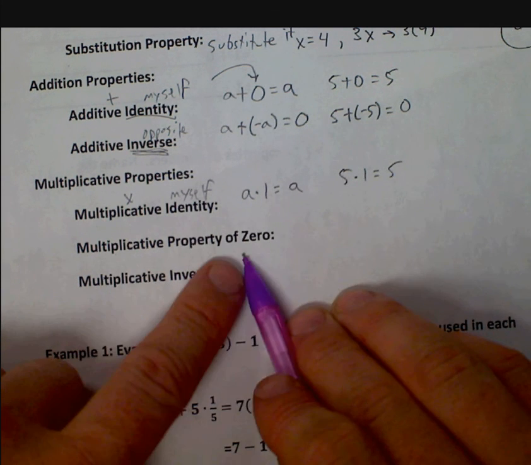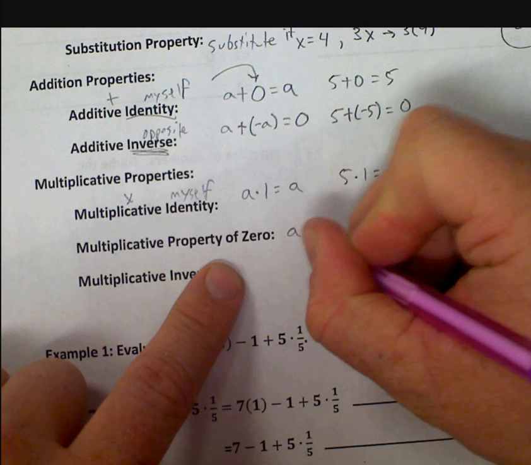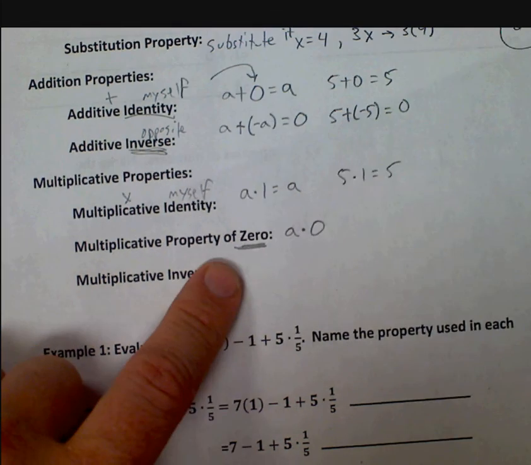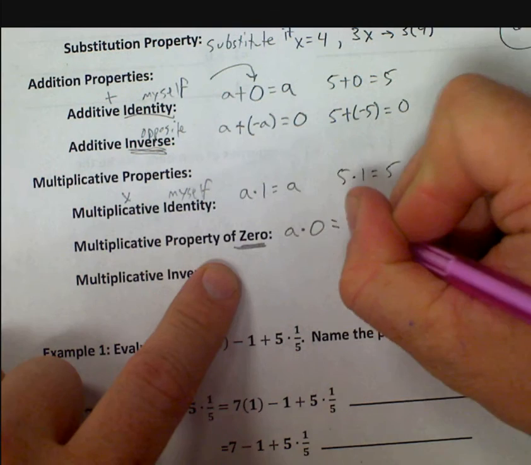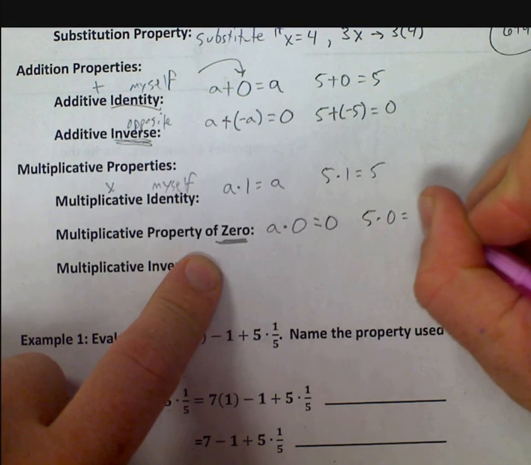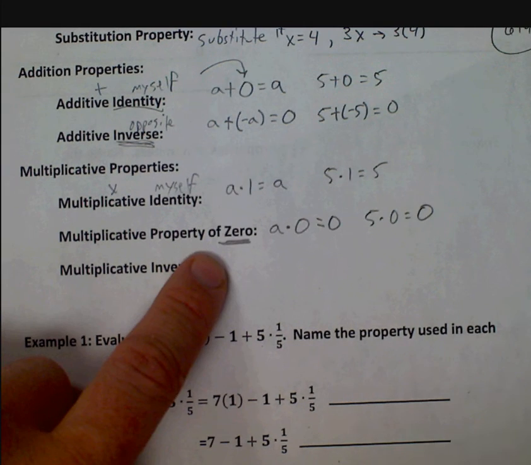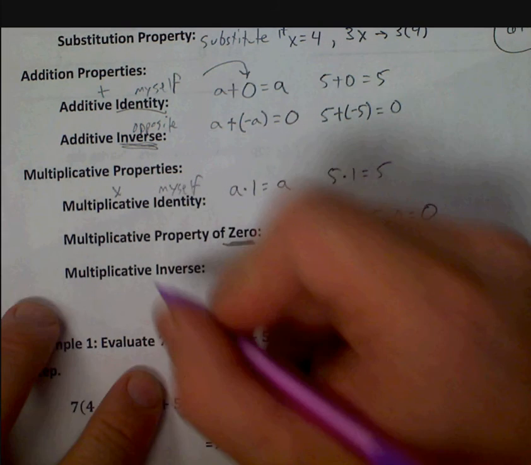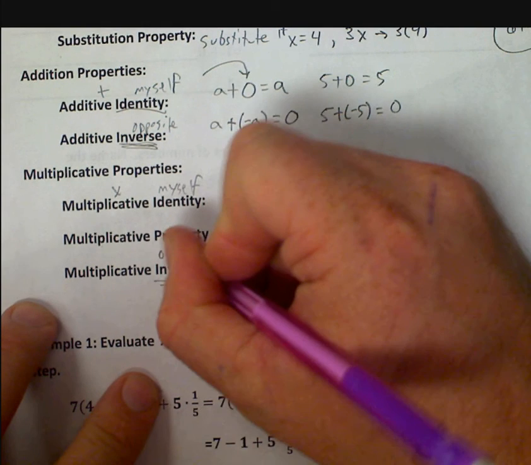Multiplicative property of 0. If I take a and multiply it by 0, then I know I will get 0. 5 times 0 would give me 0. The last property which we have is the multiplicative inverse. Inverse means the opposite.